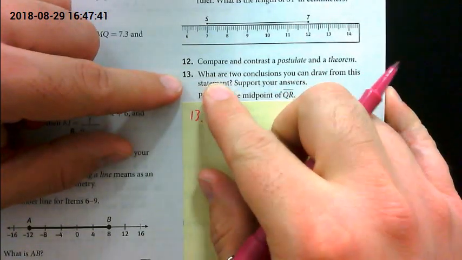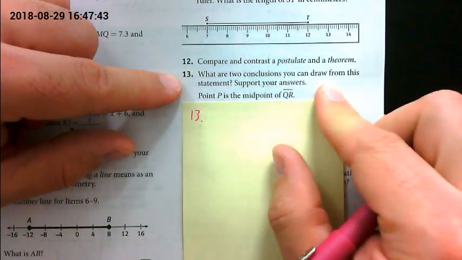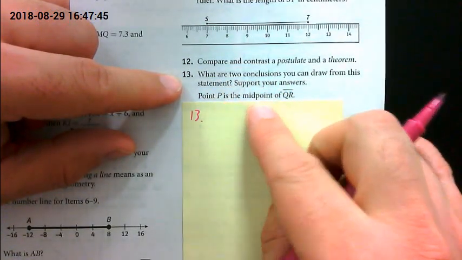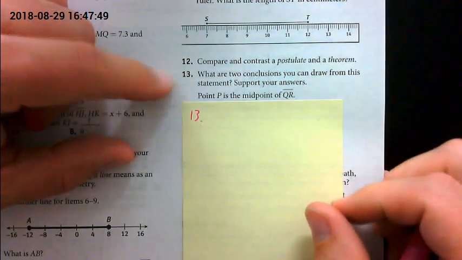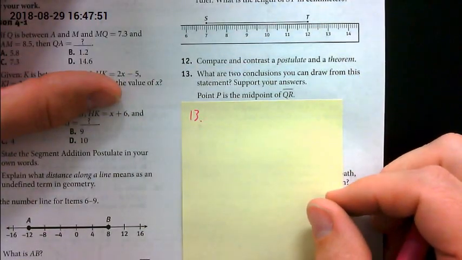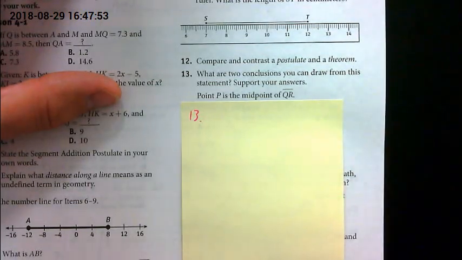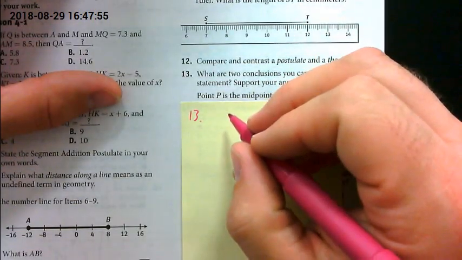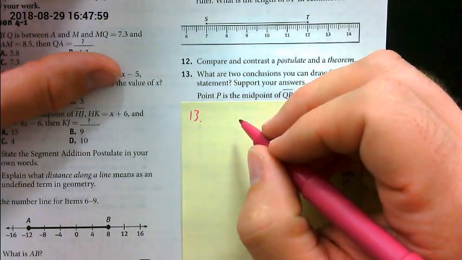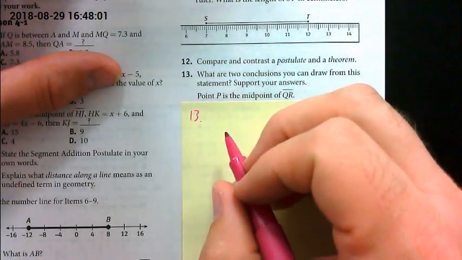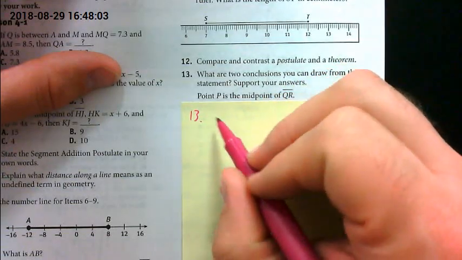On 13, what are two conclusions that you can draw from this? Point P is the midpoint of segment QR. So give me anything that you can conclude from that. Go ahead, shout it out. Does that mean PQ plus PR equals QR? So you said, say it one more time, slower.